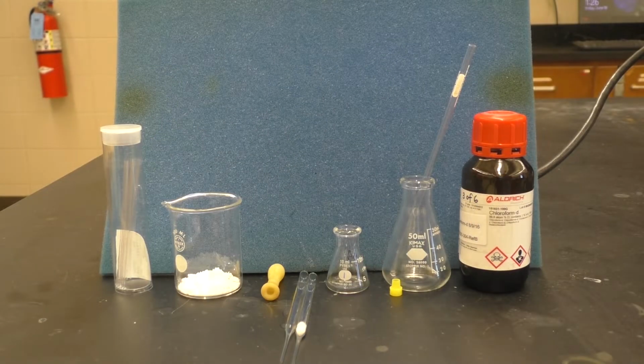We will now prep a melting point sample and a crude NMR sample for our crude aspirin product.